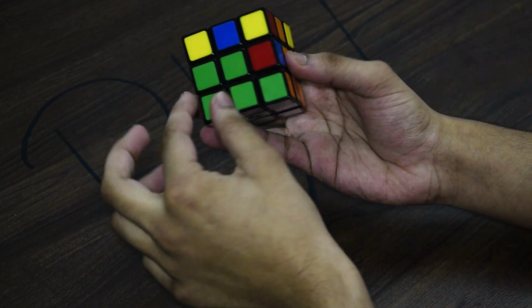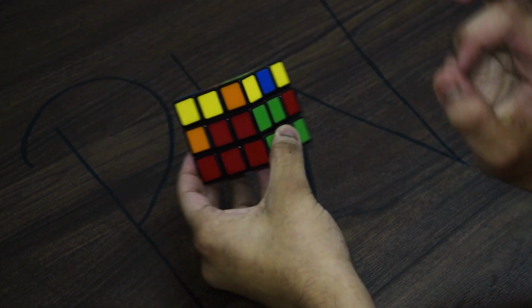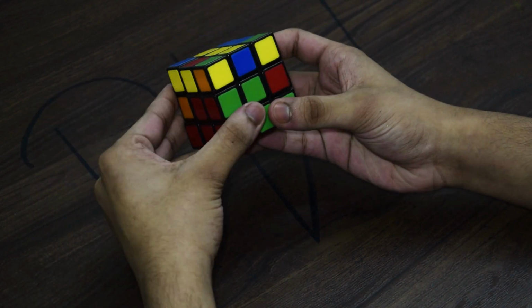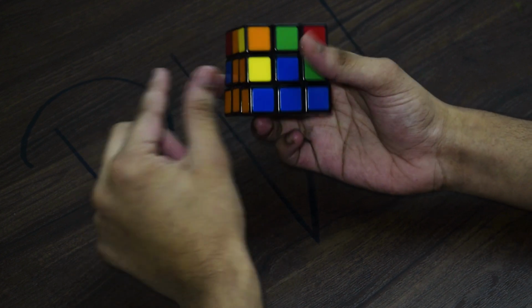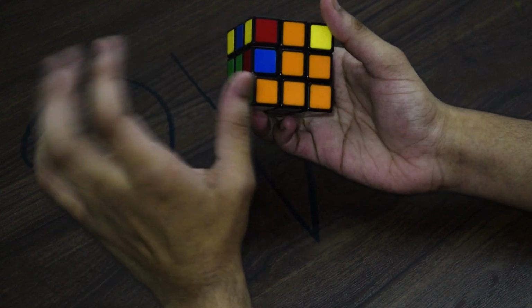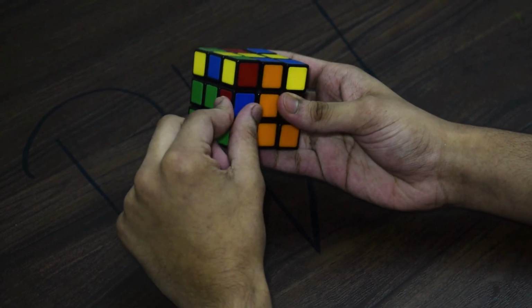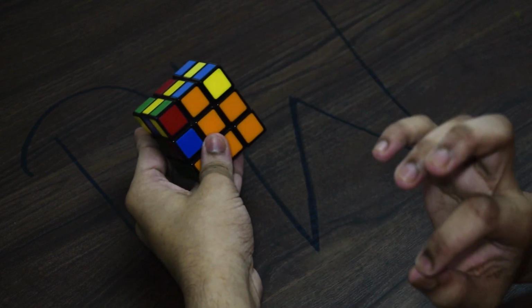Our main intention is that we need to match all these colors in the middle row. So we need to fix this piece. That should be our main aim. Now just look for a good combination.